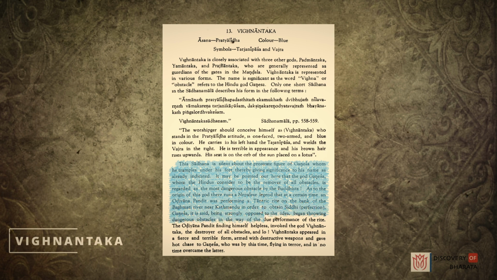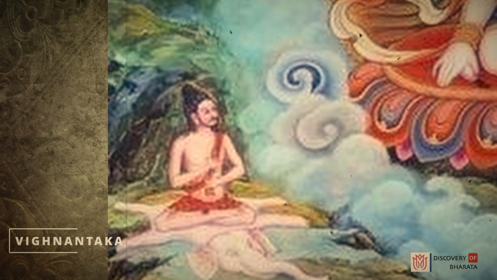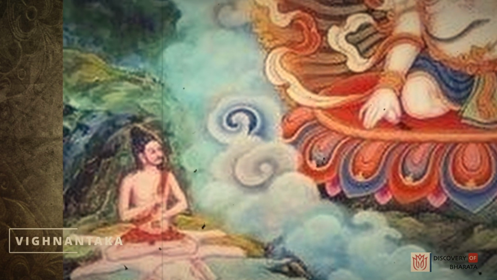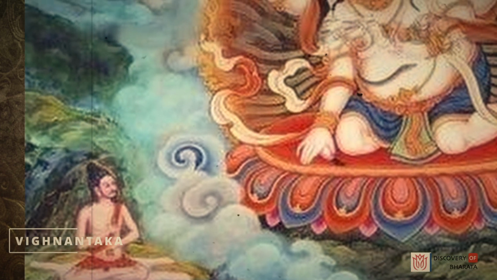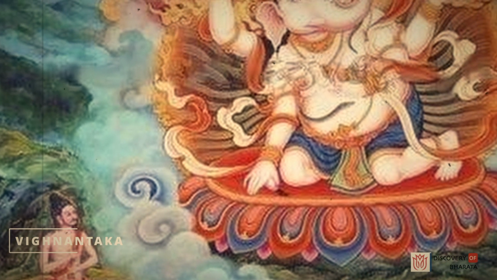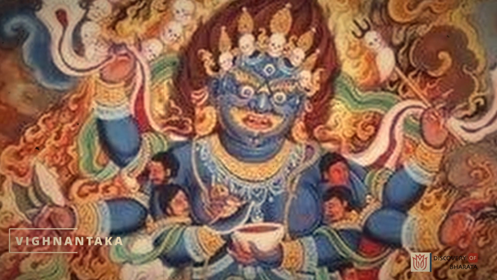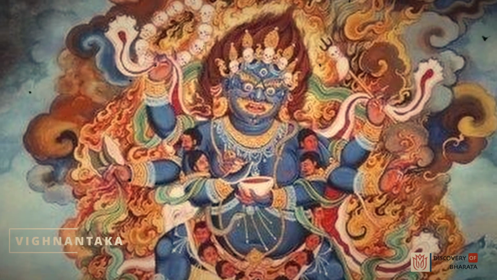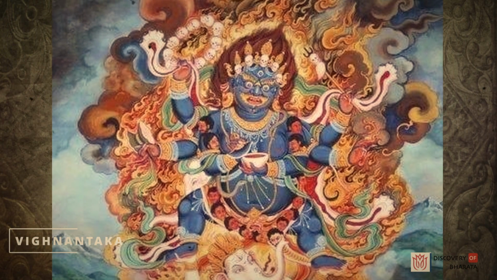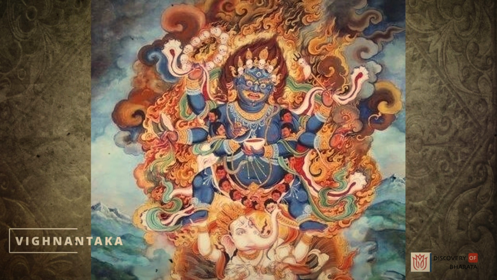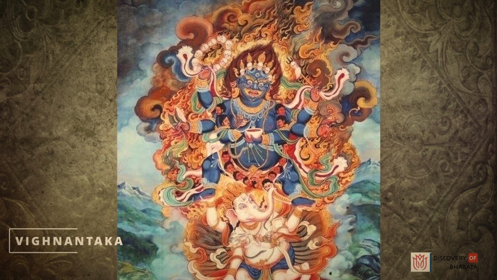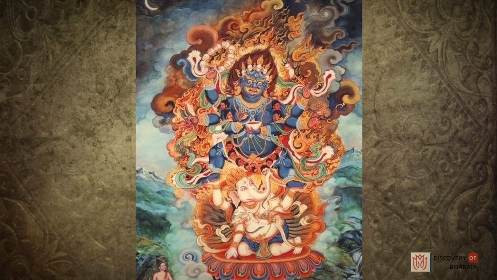As to the origin of this god, there runs a Nepalese legend that at a certain time an Odiyana Pandit was performing a tantric rite on the bank of the Bagmati river near Kathmandu in order to obtain Siddhi. Ganesha, it is said, being strongly opposed to the idea, began throwing dangerous obstacles in the way of the due performance of the rite. The Odiyana Pandit, finding himself helpless, invoked the god Vignantaka, the destroyer of all obstacles, and lo, Vignantaka appeared in a fierce and terrible form, armed with destructive weapons, and gave hot chase to Ganesha, who was by this time flying in terror, and in no time overcame the latter. In the statuette illustrated, it may be seen how Vignantaka is trampling heavily on Ganesha, and the latter, in order to keep up the dignity of his godhead, exhibits the Abhaya pose even in his agony.